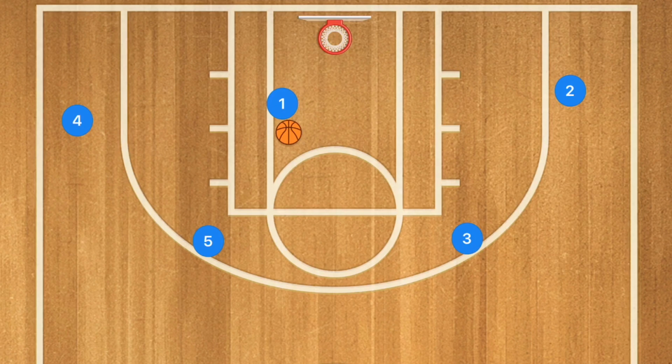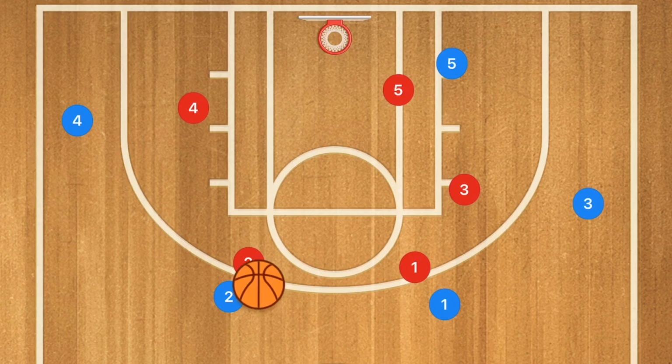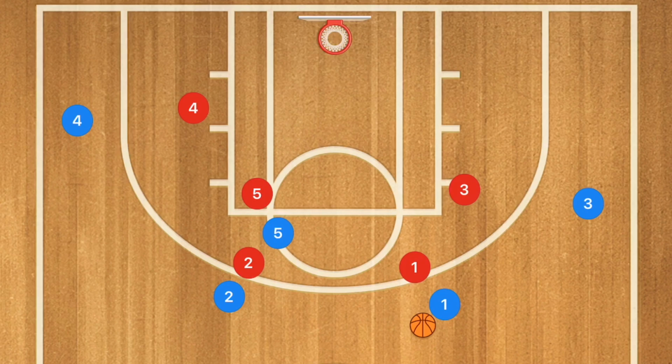So let's get a man-to-man defense on here really quick, and I'll show you what I mean. So we can have player 2 pass over to player 1. Again, we're going to have a back screen on player 2 from player 5. Player 2 is going to cut. Obviously, he could get that ball in the post.